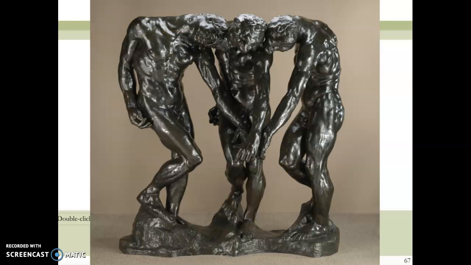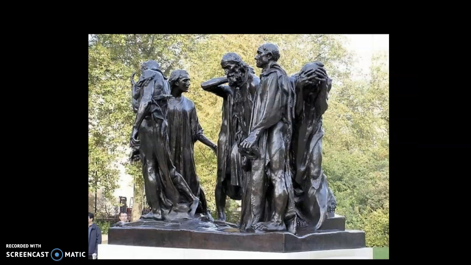Let's continue on to the AP selected work called The Burghers of Calais. This would be about 5 years after the Gates of Hell were commissioned. The Burghers of Calais is a sculpture that was created for the city of Calais and was commemorating the heroism of some individuals who were involved in the 100 Years' War.